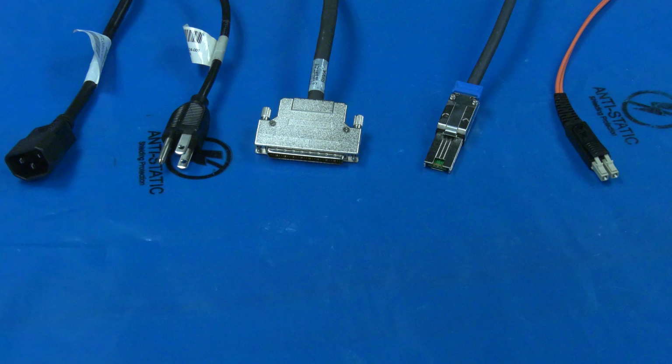Today we will be showing you how to replace data, interface, and power cables on tape devices and host machines they are connected to. We will also be showing you the differences between the various types of data interface cables so you're more able to accurately identify what cables you have.